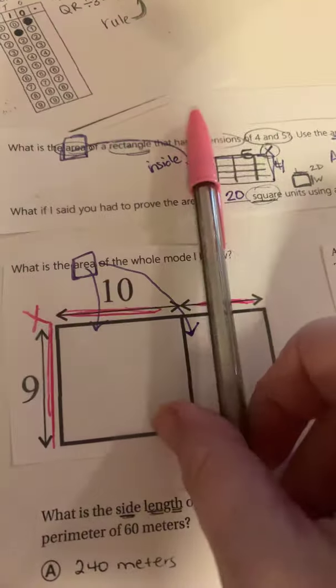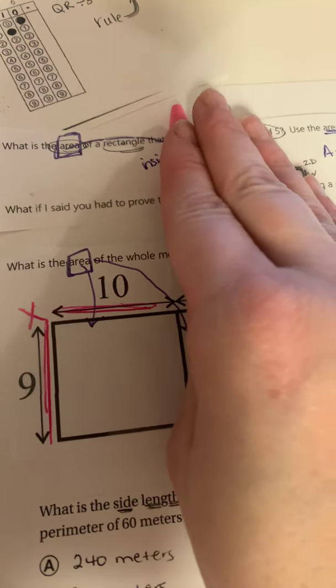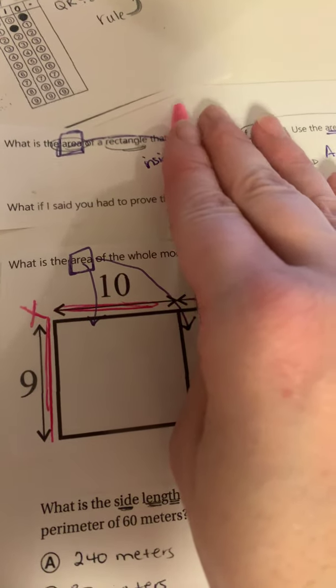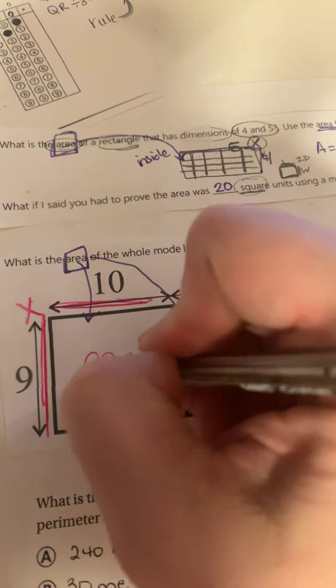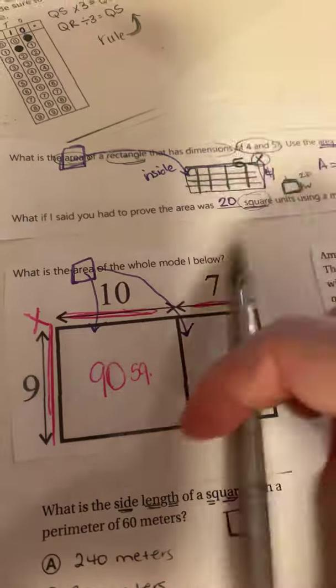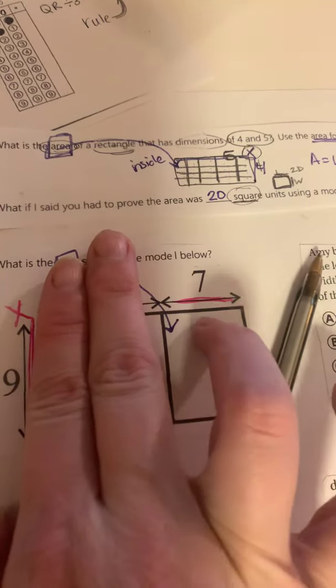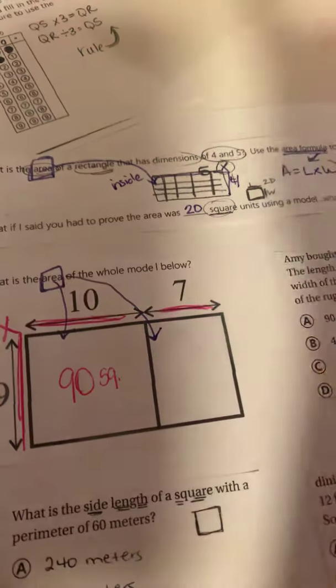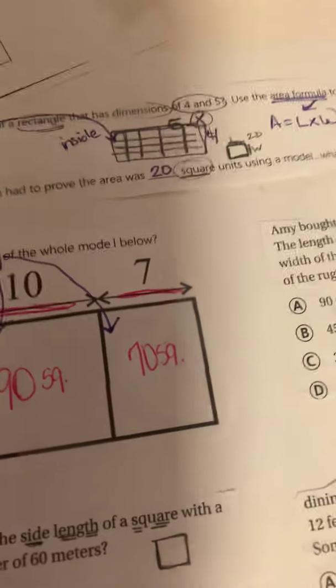Now this one, you can do it 2 ways. They've broken it into 2. So this one is 10 groups of 9, which would be what? 90. 90 what? Squares inside. And if you blocked that out, this one would have 9 groups of 7, which would be 70 squares. And I could draw that too, because I could have 9 rows.